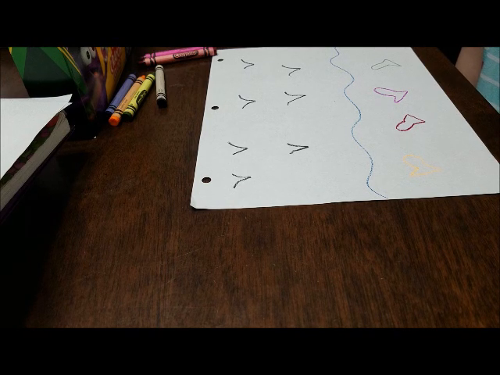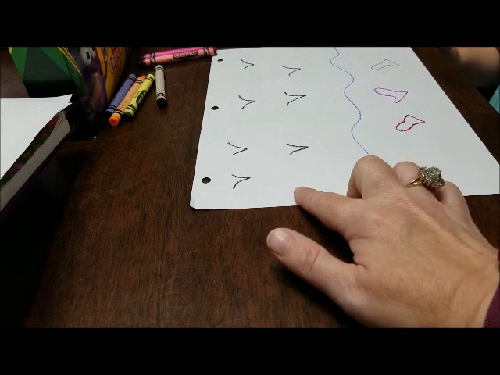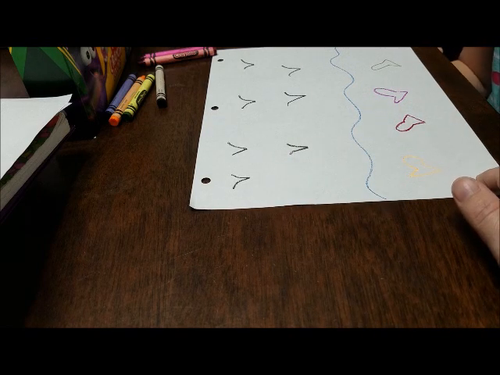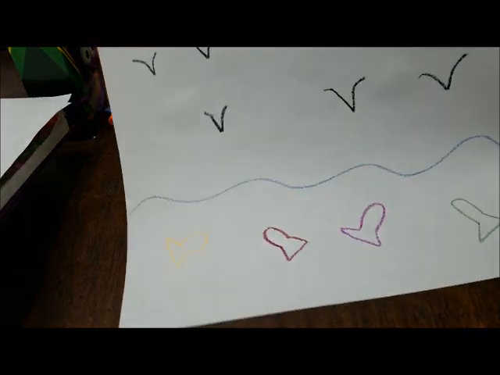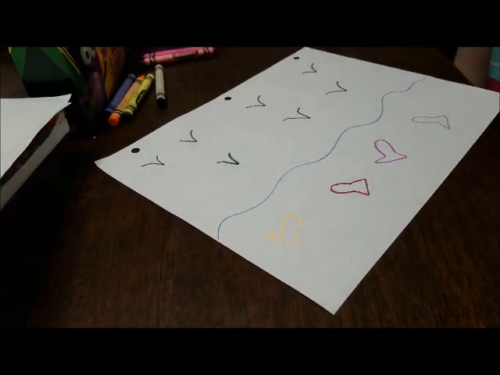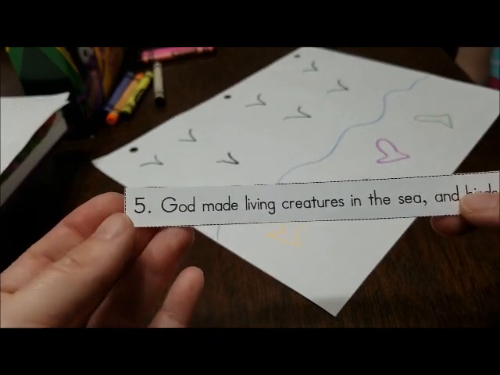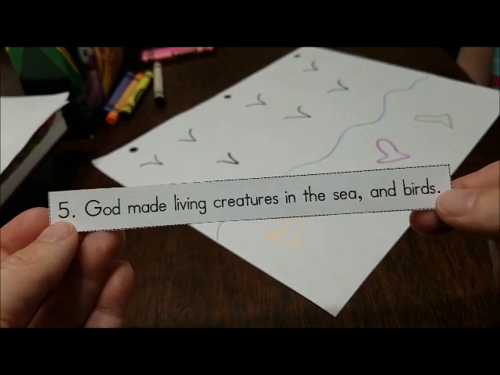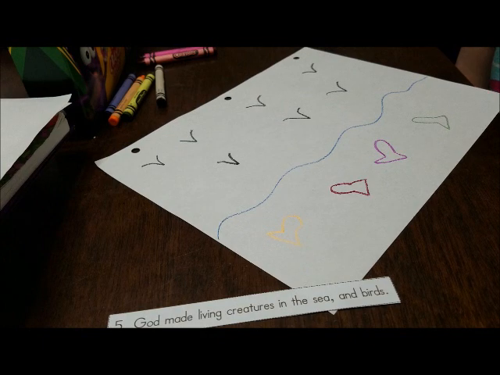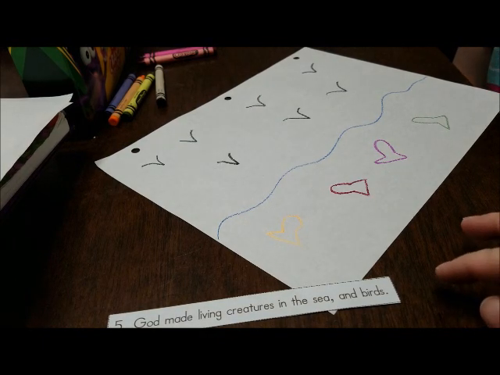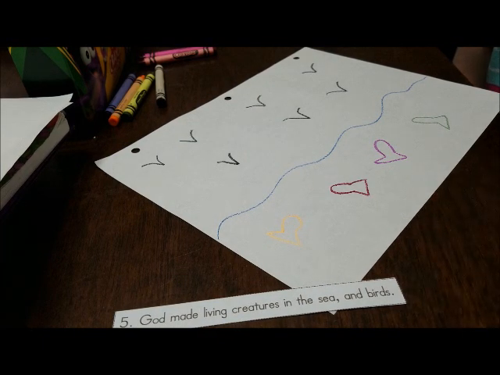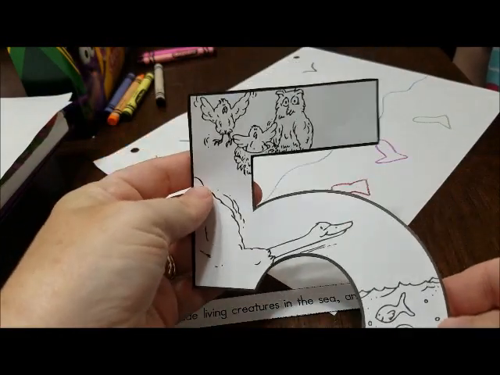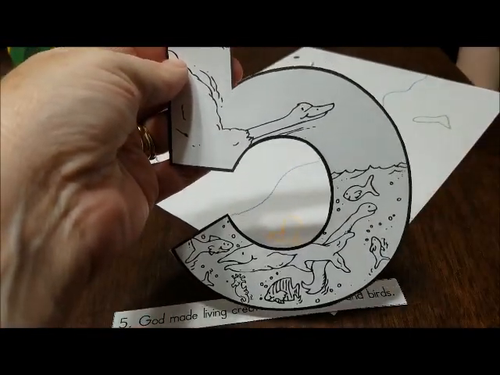Evening passed and morning came. This was the 5th day. So on the 5th day, God created birds and fish and animals in the sea. So Becca's going to finish coloring this, and then we're going to glue this to it. It says number 5, God made living creatures in the sea and birds. And then she'll finish coloring this on day 5, and we'll show it to you.